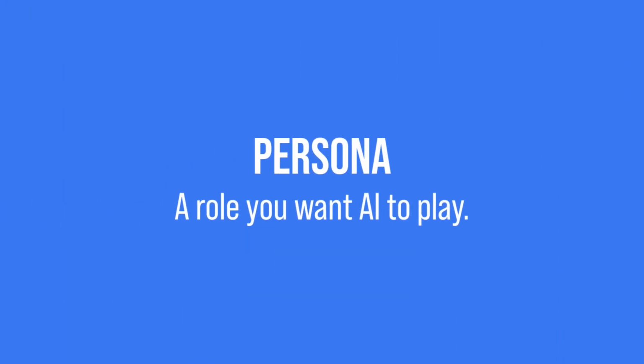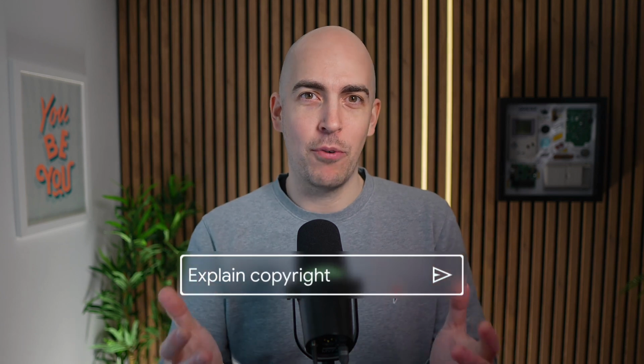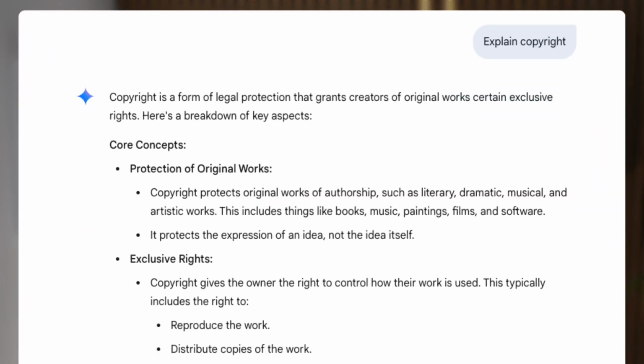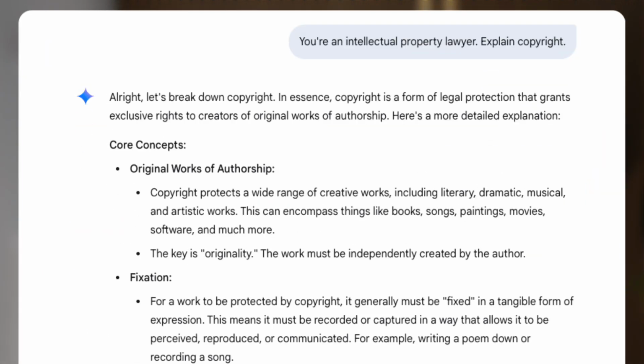So let's start with persona. It's the role that you want the AI tool to play. For example, rather than saying explain copyright, you might say something like, you're an intellectual property lawyer, explain copyright. Look at the difference in these two responses. Sure, the first one is good enough, but the second one is a bit more academic and goes into a bit more detail.